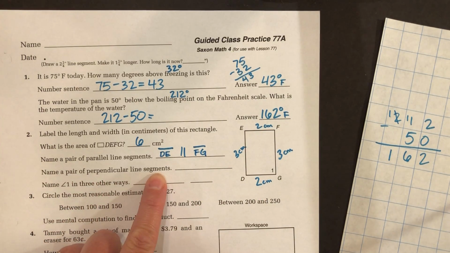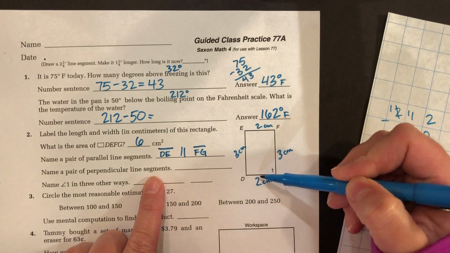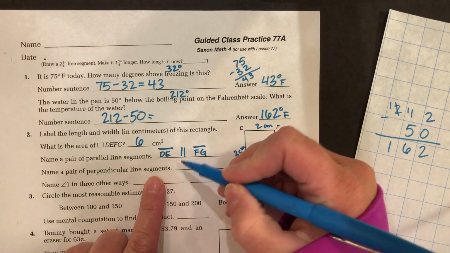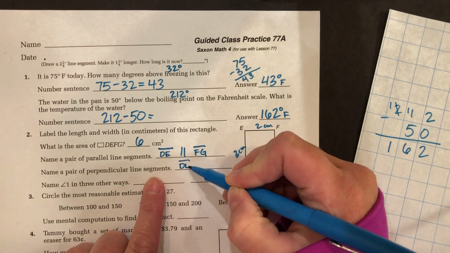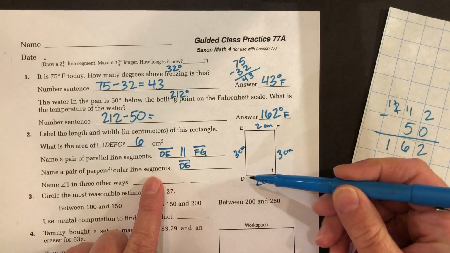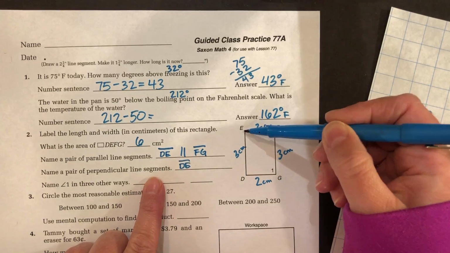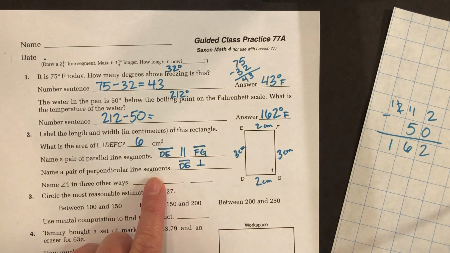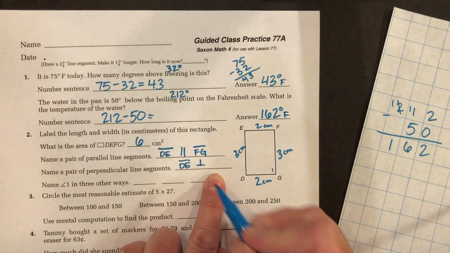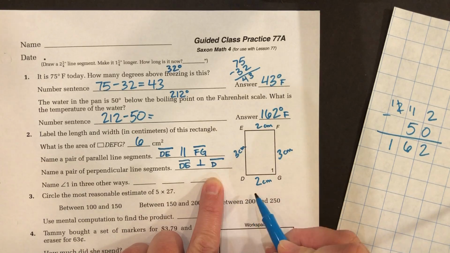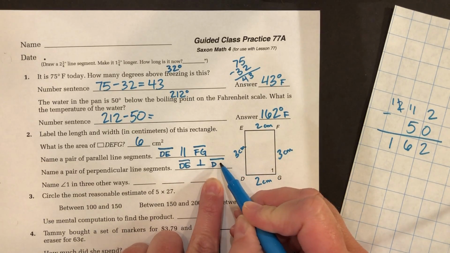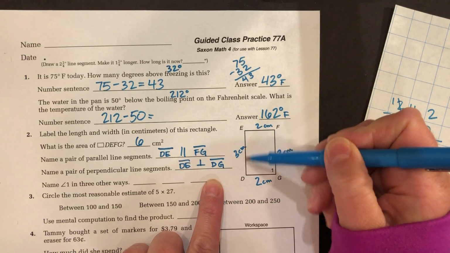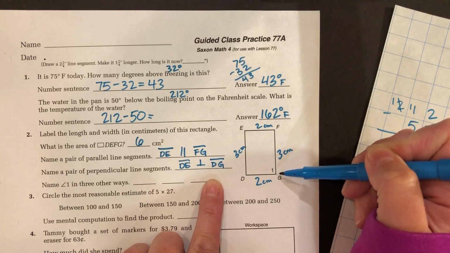Name a pair of perpendicular line segments. So we need two line segments that come together like a T at a right angle, right? So we can do line segment DE again. And it's perpendicular to this one or this one. So the sign for perpendicular is an upside down T. And line segment DG, I'm going to go with this one. So I'm saying this is perpendicular to this.